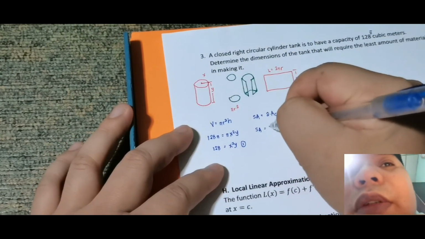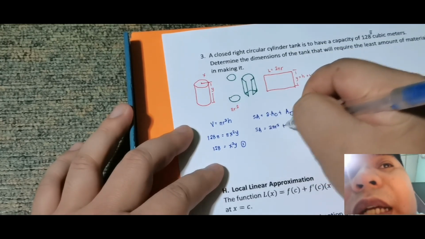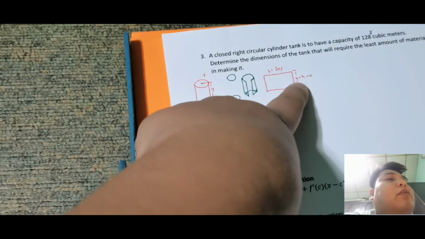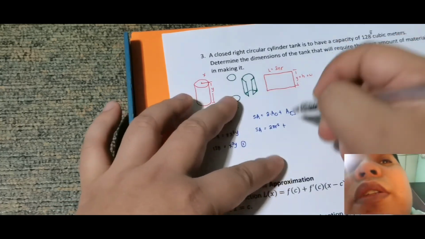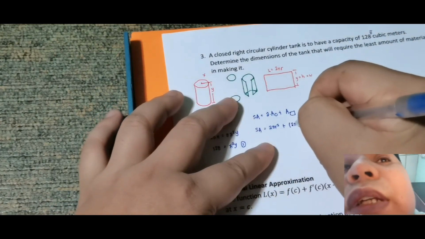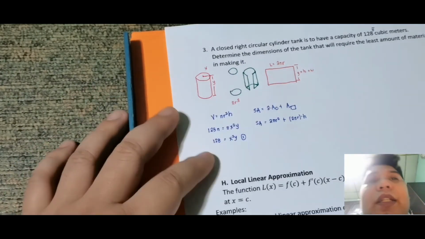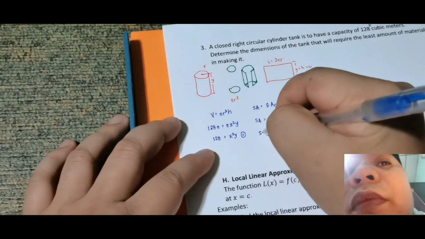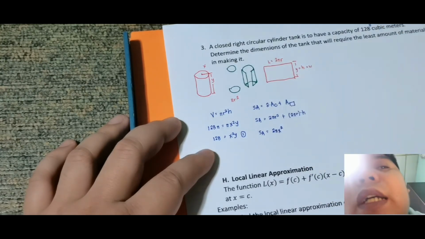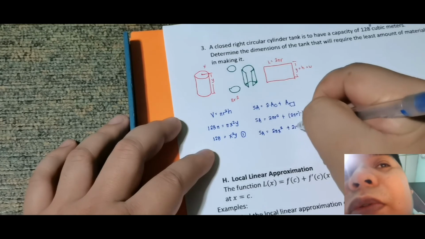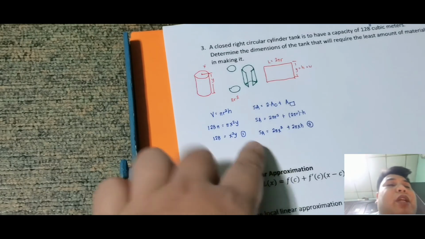Surface area is just equal sa 2 pi r squared plus 2 pi r times h. Kung napansin mo, ito ay 2 pi r times h. Saka natin isalpak yung x and y na nilagay ni sir. So SA is equal to 2 pi x squared plus 2 pi xy. This is equation number 2 and this is our objective function.